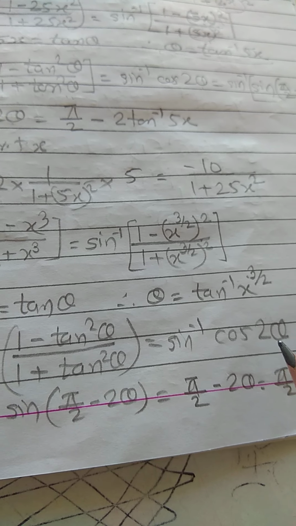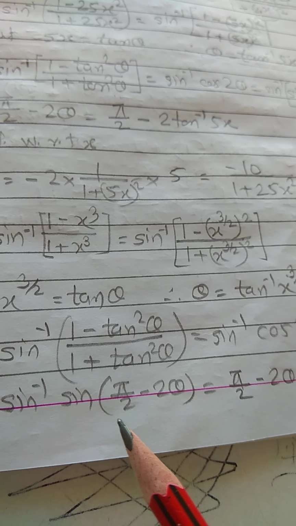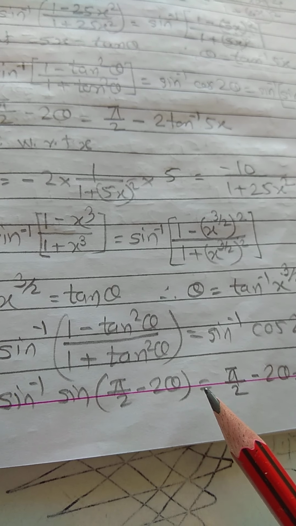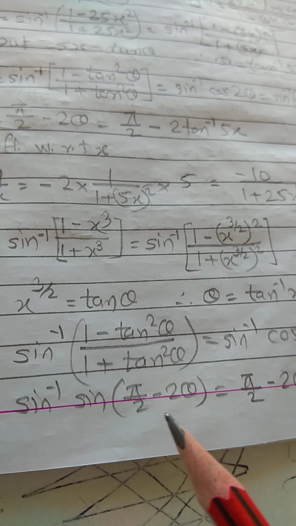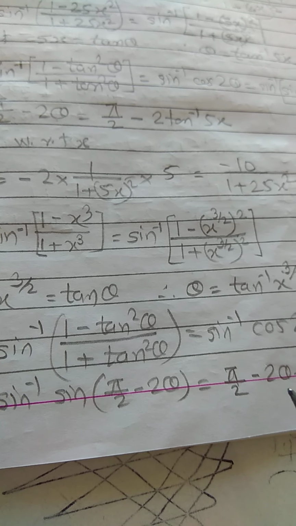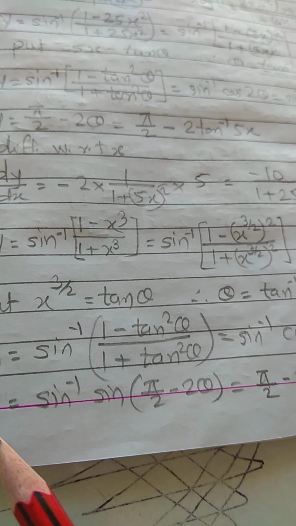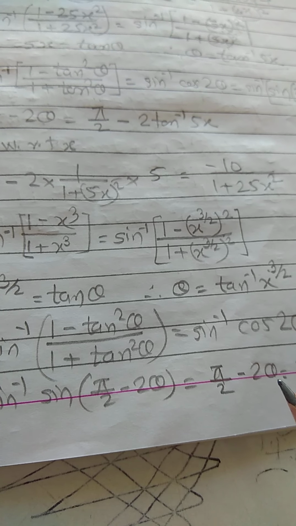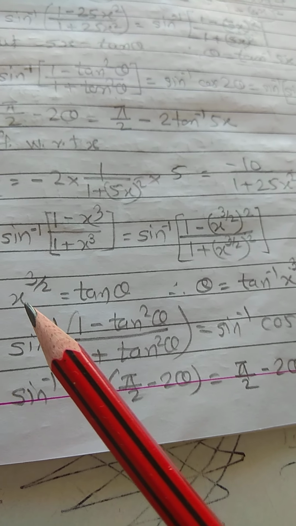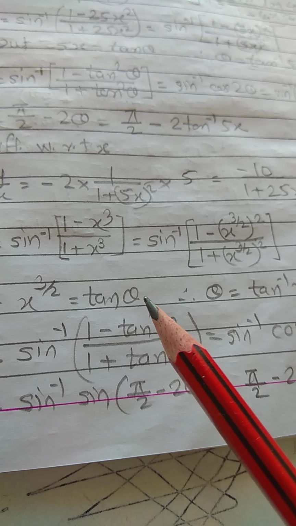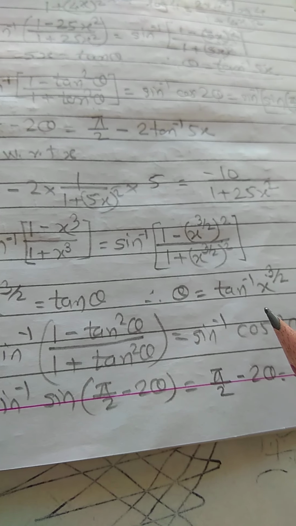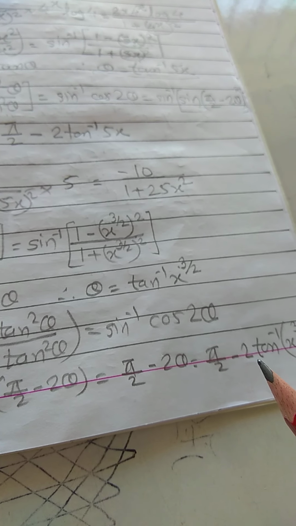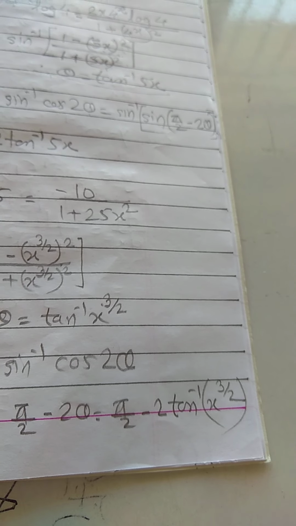We can write this cos 2 theta as sin(90 minus 2 theta), because cos A is sin(90 minus A). Sin inverse of sine of any angle is that angle only. So y will become now pi by 2 minus 2 theta. By resubstituting the value of theta: we have placed x raised to 3 by 2 as tan theta, therefore theta is tan inverse of x raised to 3 by 2. So y will become pi by 2 minus 2 tan inverse of x raised to 3 by 2.